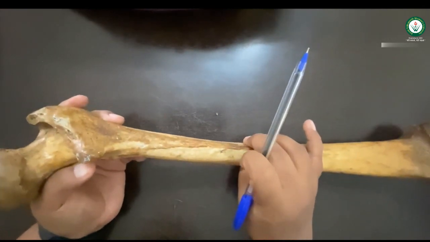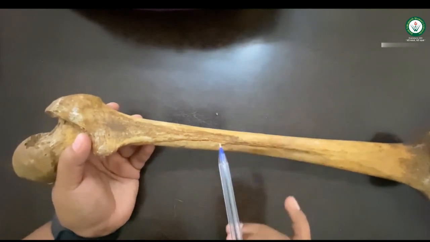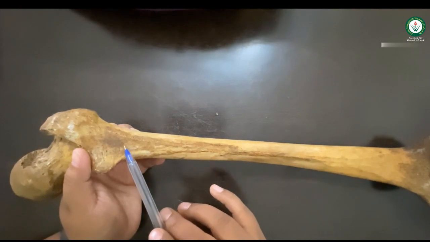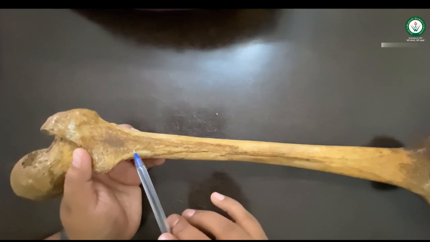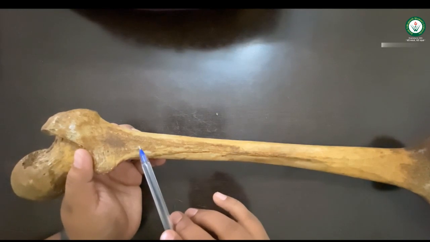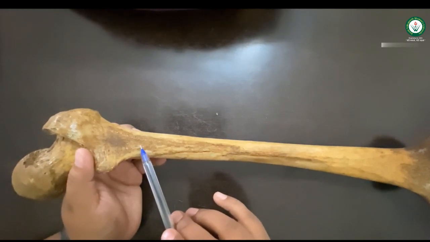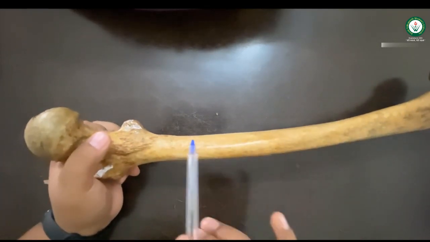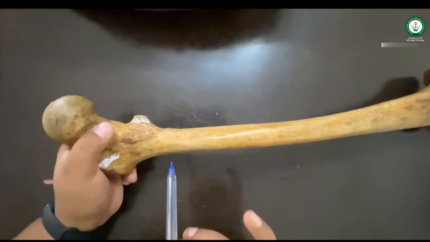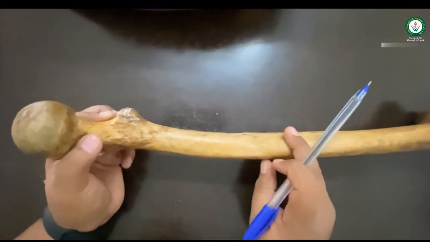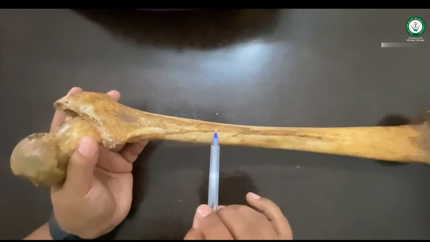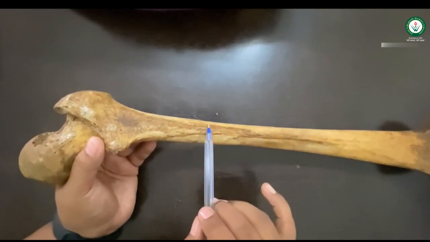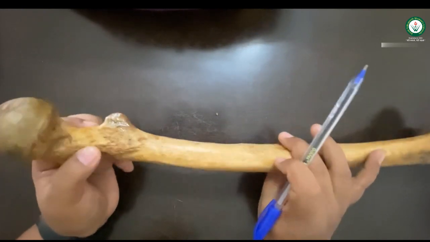Posteriorly we see both lips of the linea aspera diverge and enclose a surface. This is called the posterior surface. So there are four borders: this is the medial border, the lateral border, the spiral line of the linea aspera, and the gluteal tuberosity. And there are four surfaces.